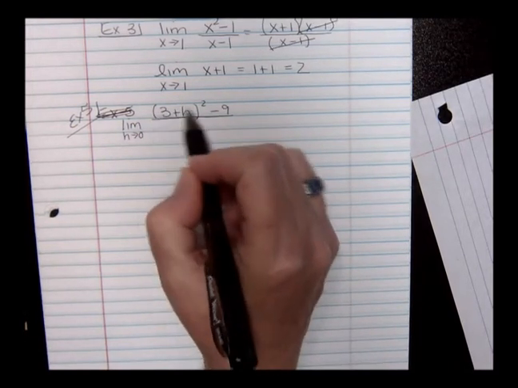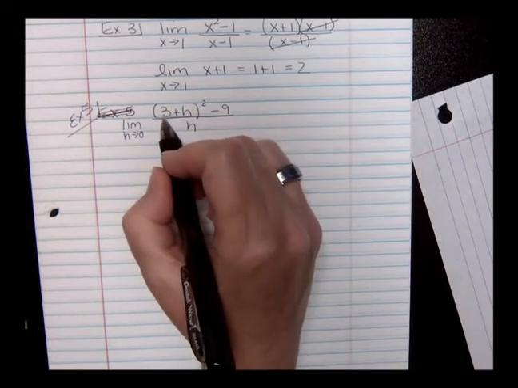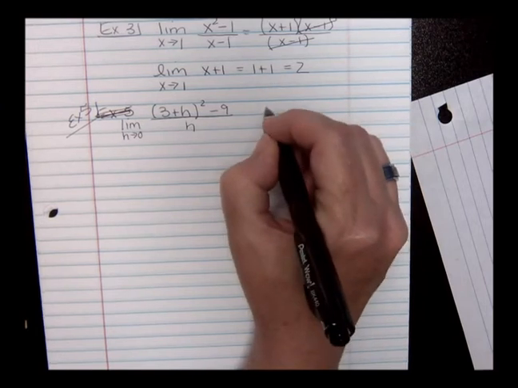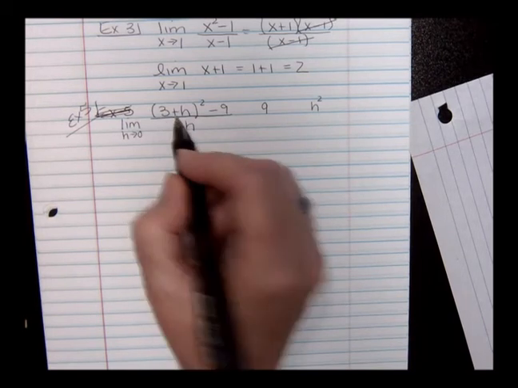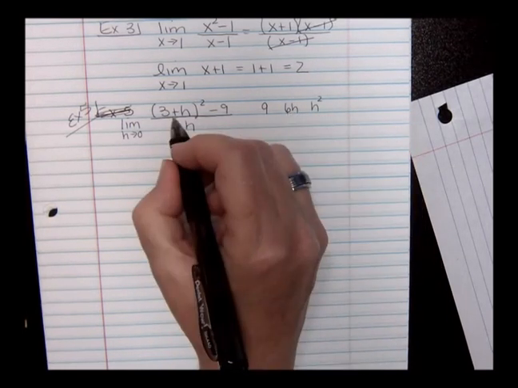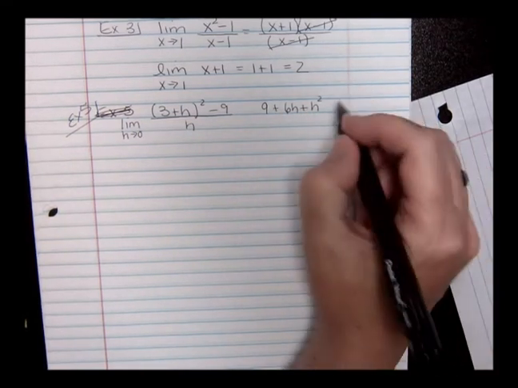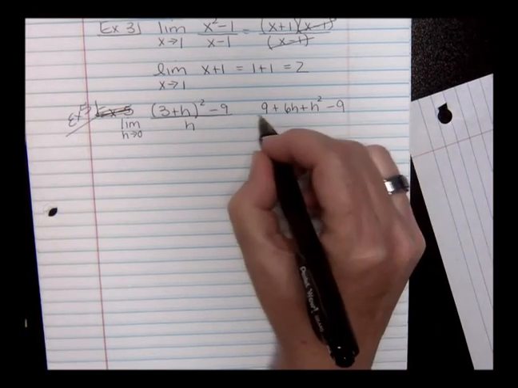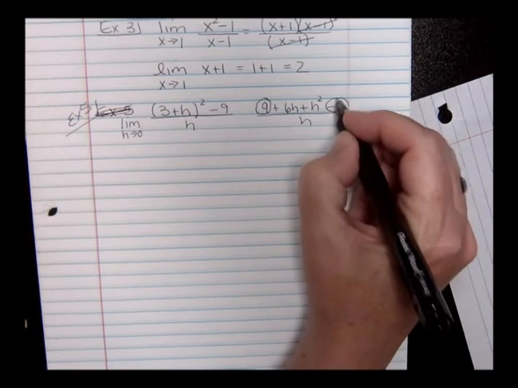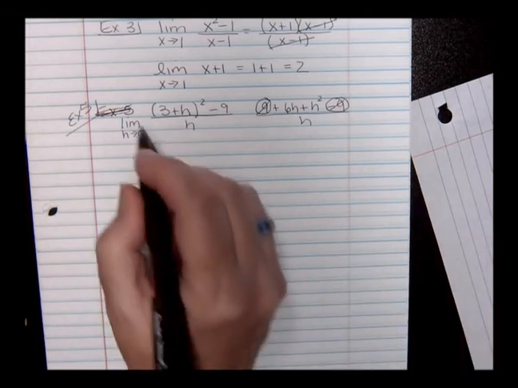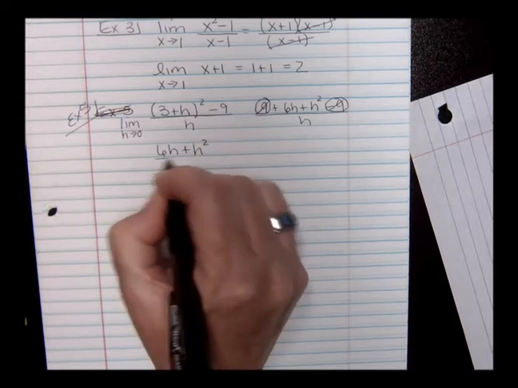This is a binomial square. And as I said before, with a binomial square, you should be able to just multiply it out by realizing that you have 3 squared, then you have the h squared, and then the middle term, you multiply them together and double it, so that'll be 6h. This sign is the first sign, and the last sign is always positive. Okay? So that minus 9 all over h. Well, now I see here that my 9's will cancel. Now you say cancel when you're getting rid of something. So we have 6h plus h squared all over h.